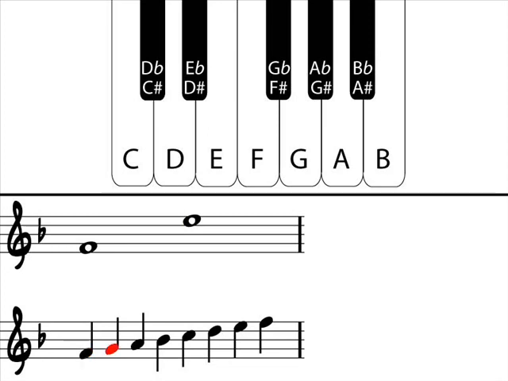F is 1, G is 2, A is 3, B flat is 4. Remember, it's B flat because we're in F major. C is 5, D is 6, E is 7. Therefore, the distance between F and E is 7, or, as it should be known, a seventh.